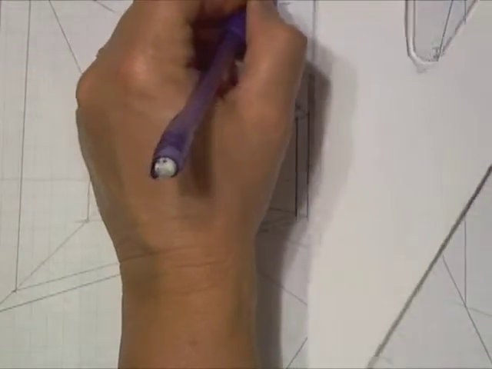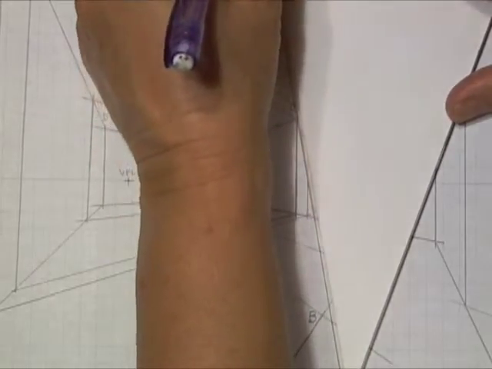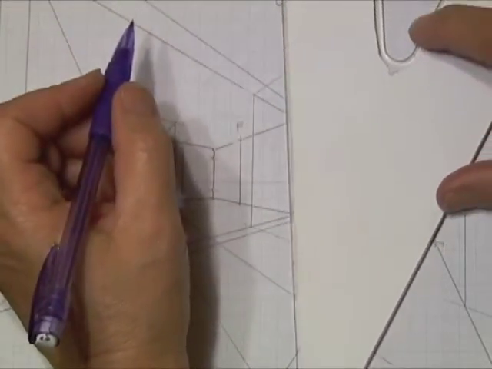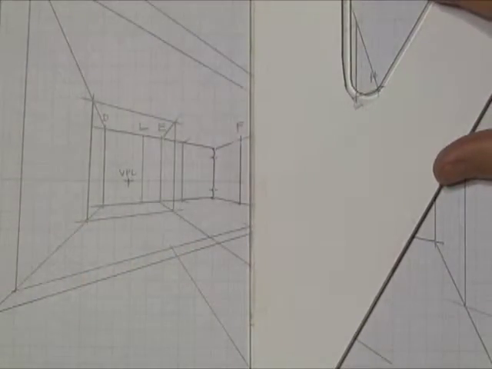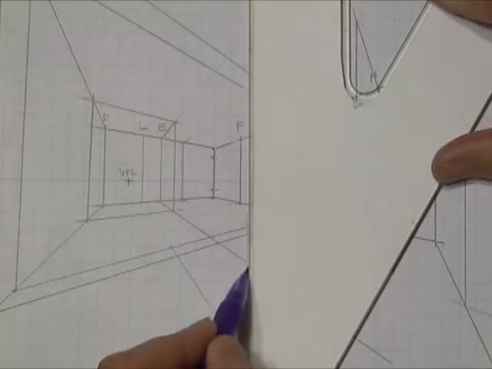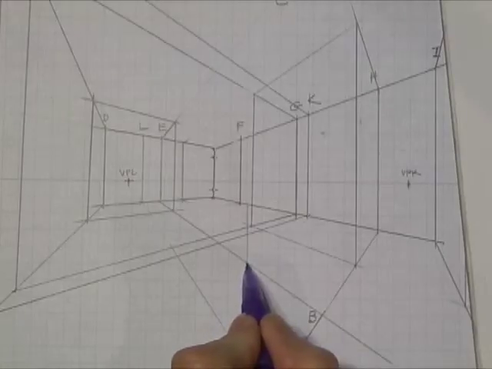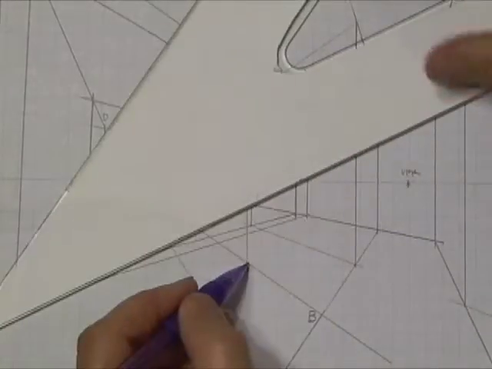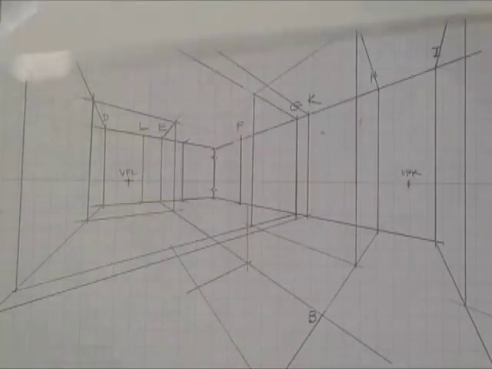So if I went from the station point through this corner up to the picture plane, I know you can't see that, and down, this would be the vertical line of the bench, and it crosses the footprint right there. So I'm working backwards basically, and there's the footprint right there.